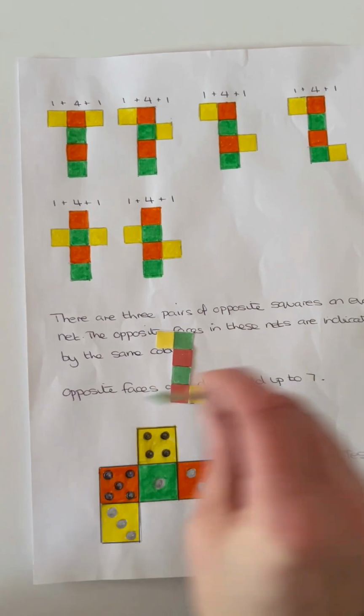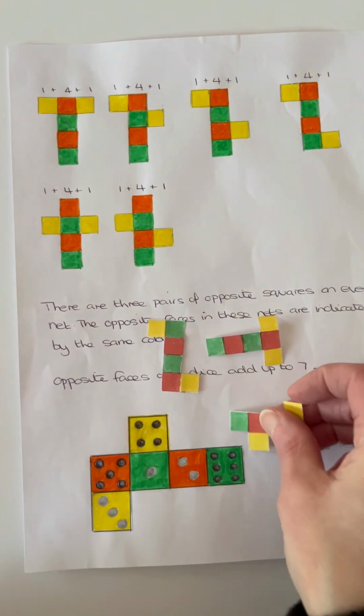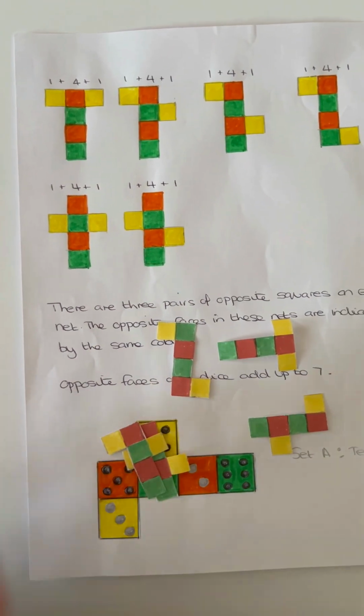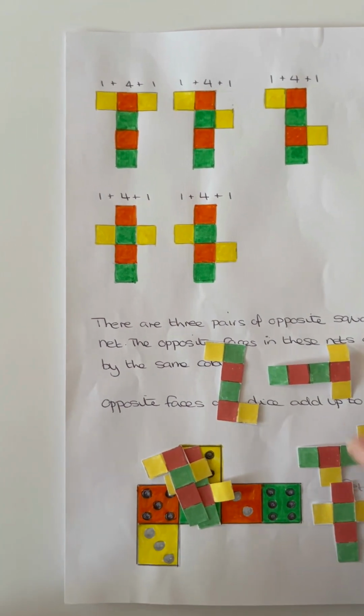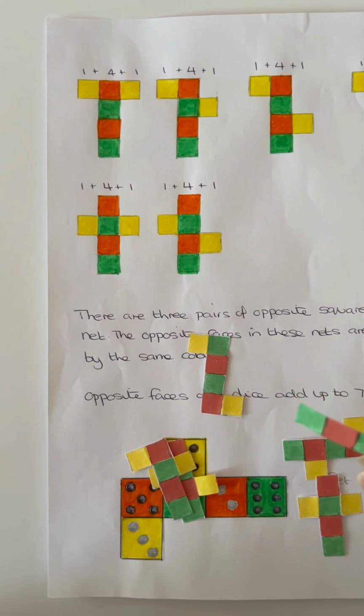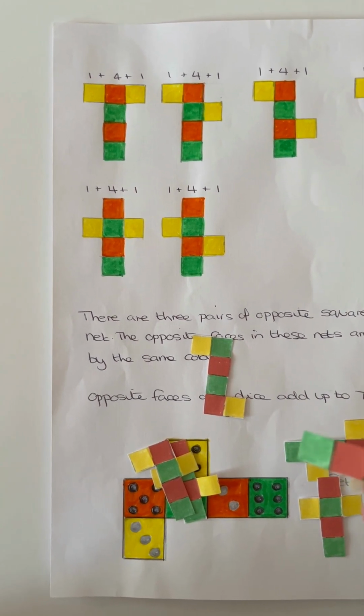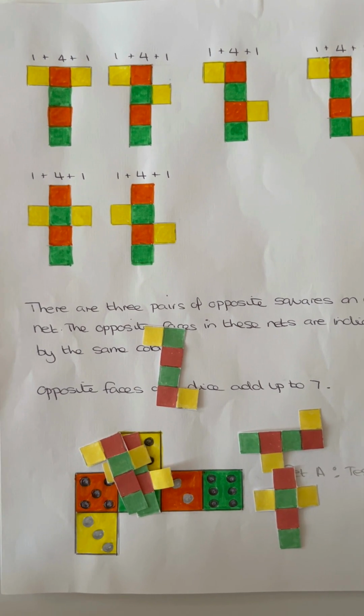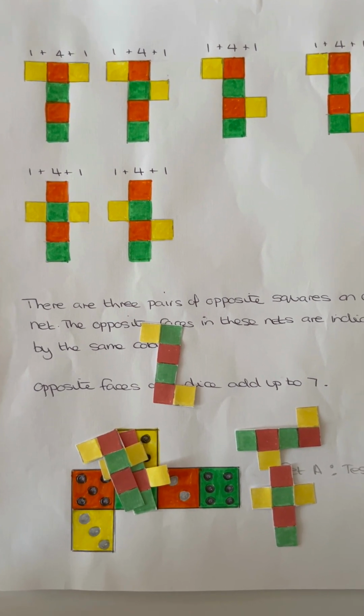I photocopied this resource that I made, and I've cut some nets out to show you. If you wanted to see it and understand it, some children just need to see the nets and memorize how they look.